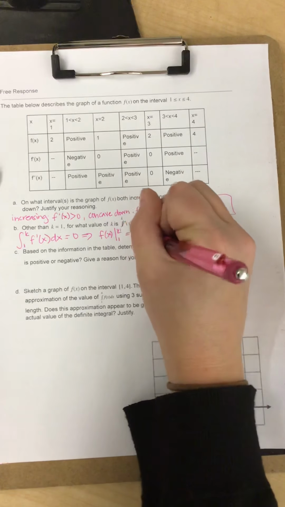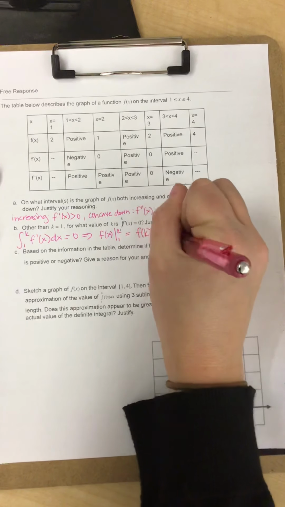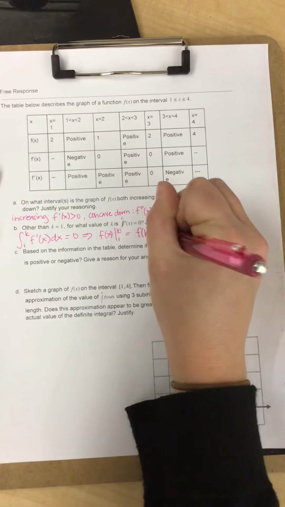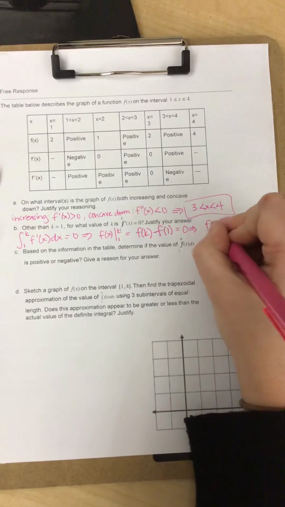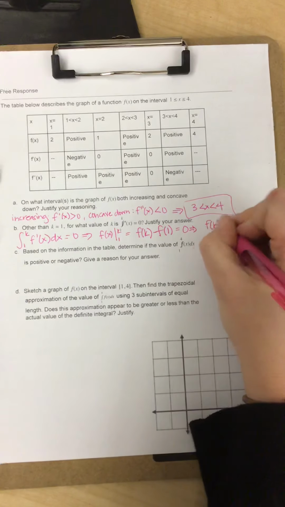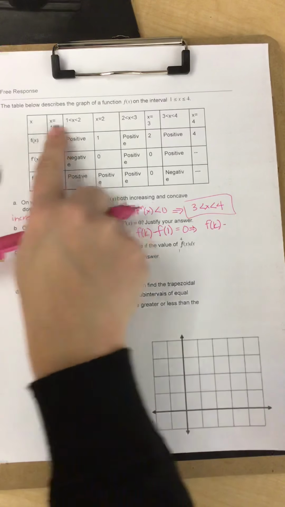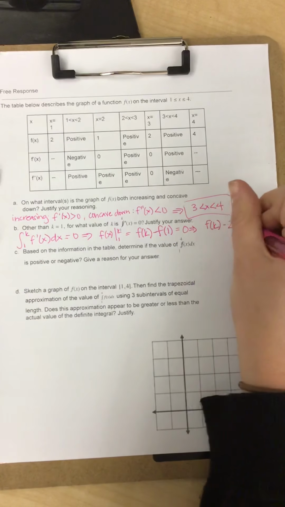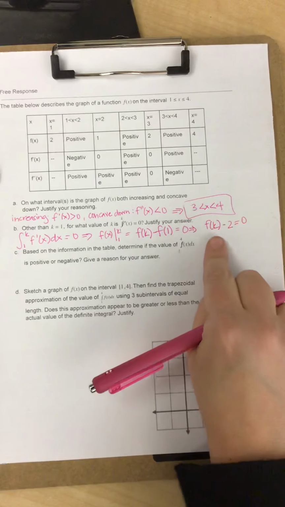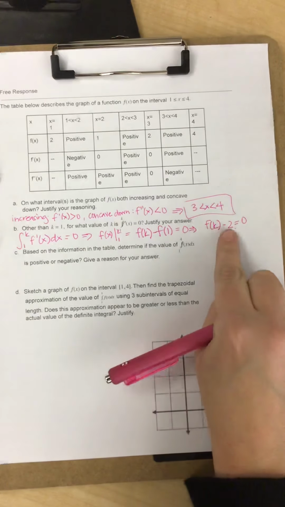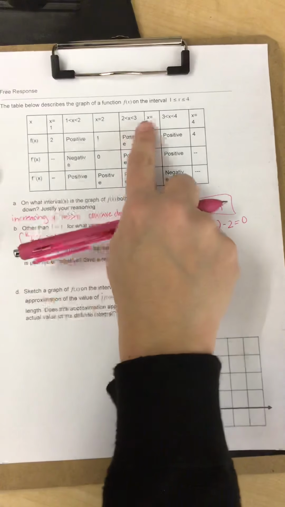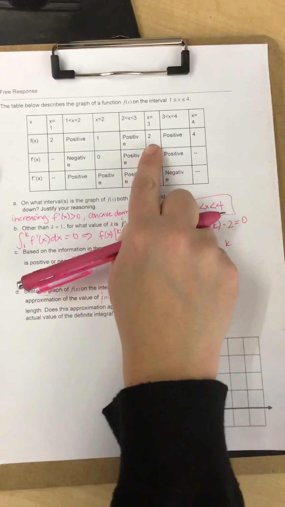And we do f of b minus f of a equals 0. Well, f of 1 is, you just look, f of 1 is 2. And that means I need to know what else would give me 2, because 2 minus 2 would be 0. And if you look, f of 3 is also 2.